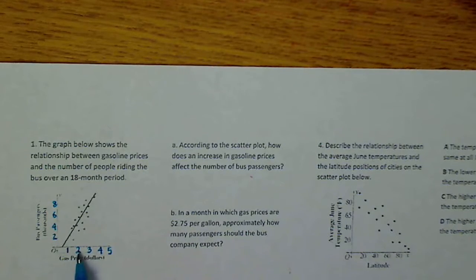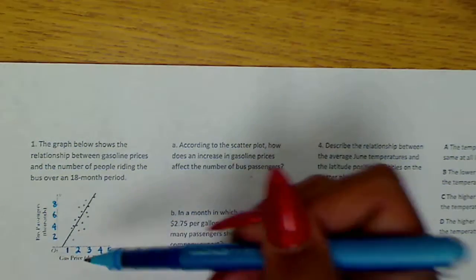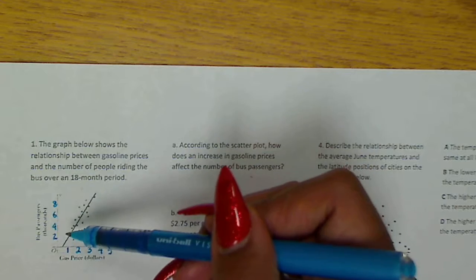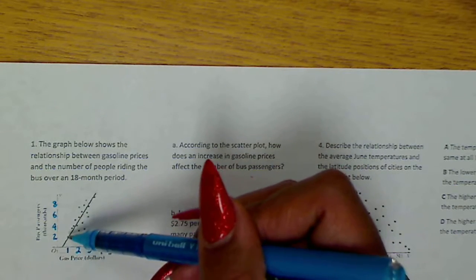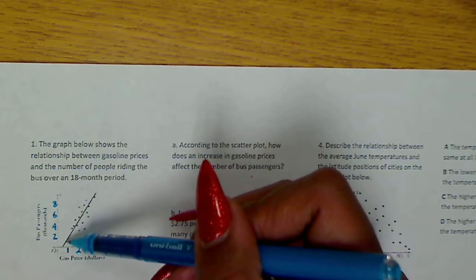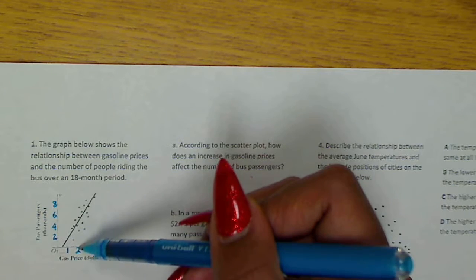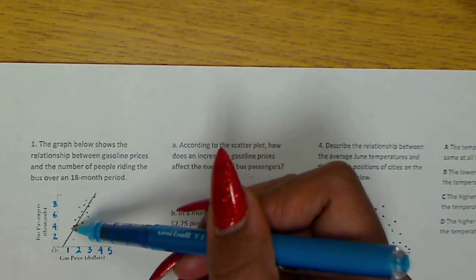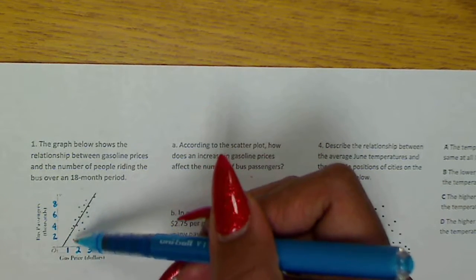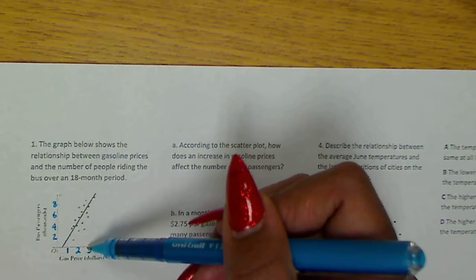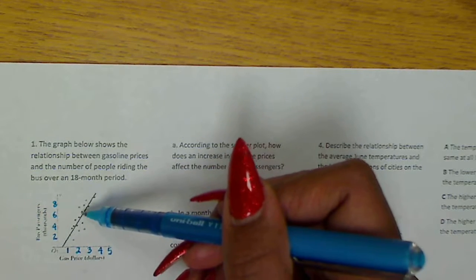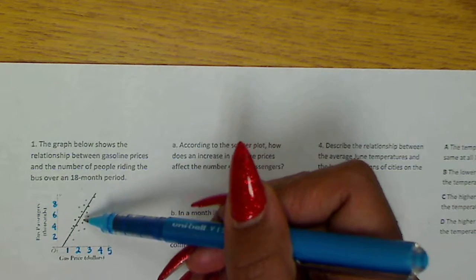What happens as the gasoline prices go up? What's increasing? Down here where gas is $1, I don't have $1 a gallon. I really don't have that many passengers. But as the gas price goes up to $2, I have about 4,000 passengers. And when it goes up to $3, I have between 4,000 and 6,000.